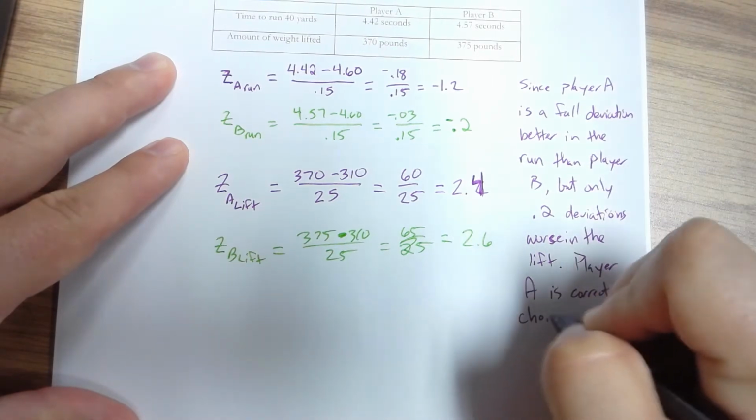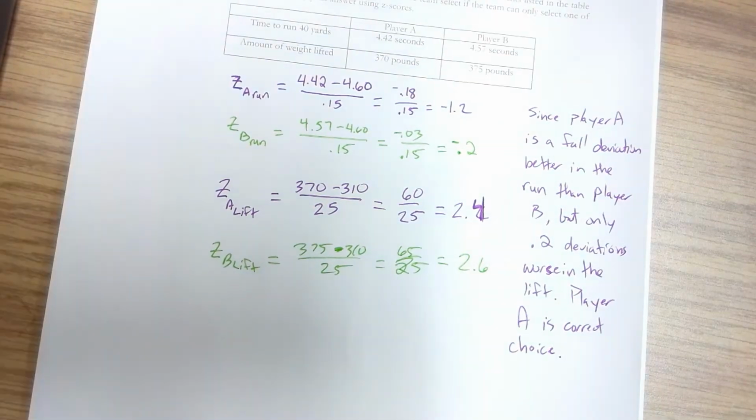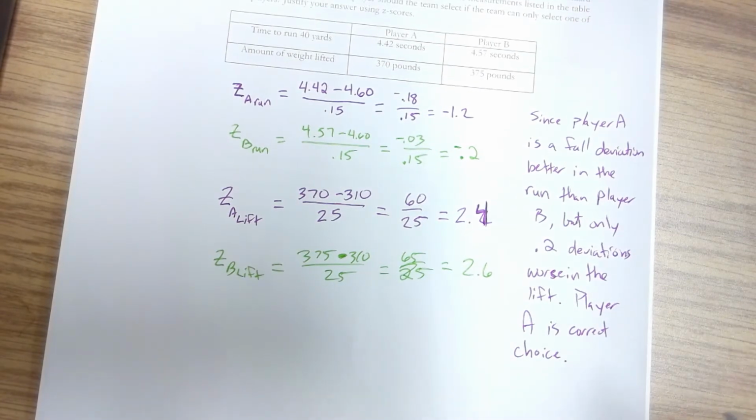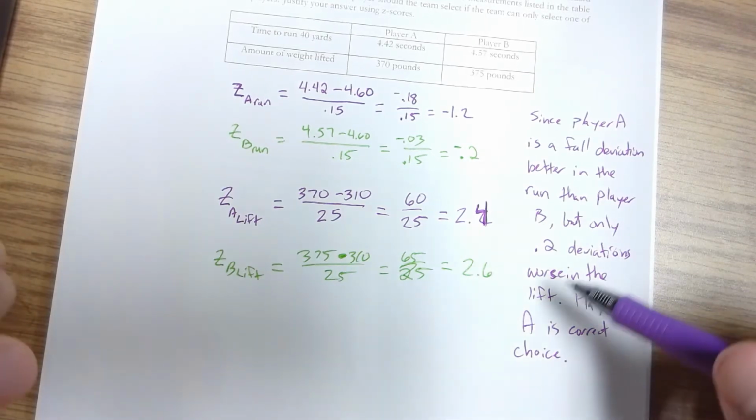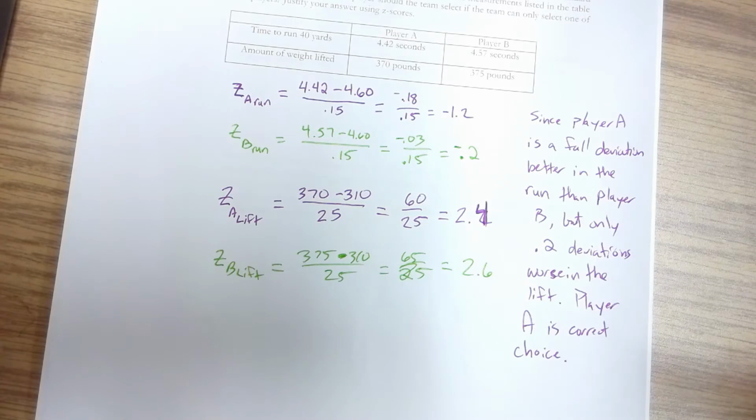Sometimes people think there's not a right or wrong answer if you just have an opinion on this, and that's not the case. You actually can only choose player A in this case because of the fact that player A is a lot better in the run than player B is, and they're pretty close together in the lift.